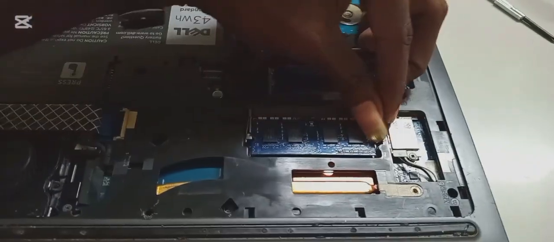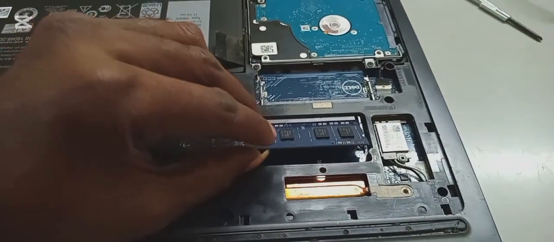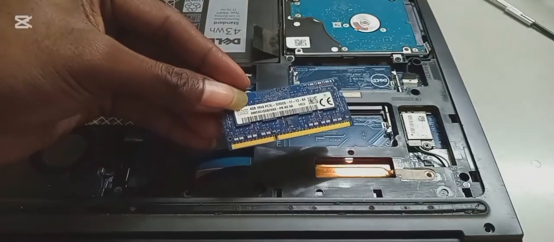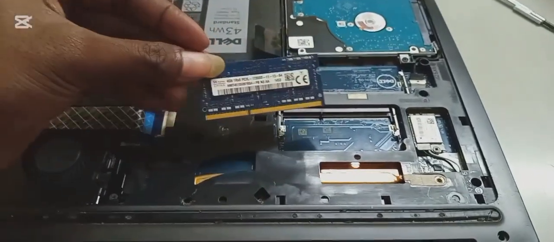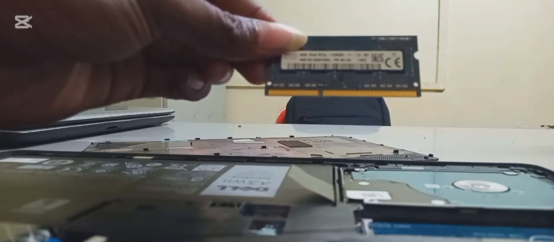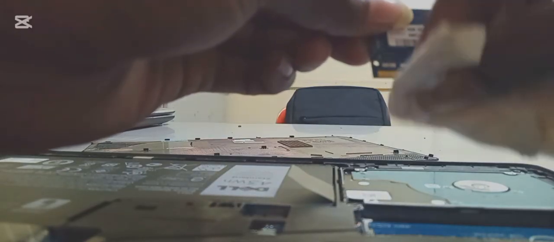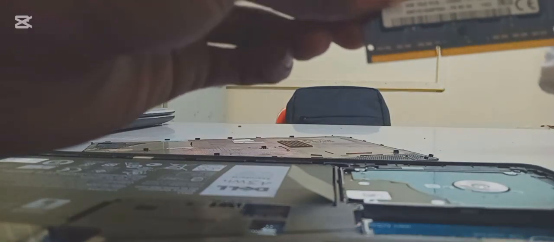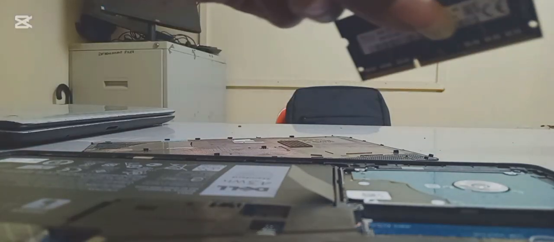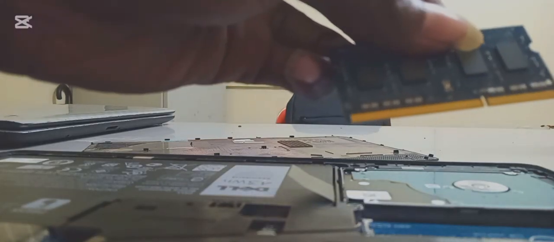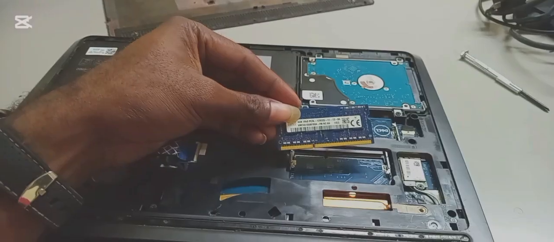Step 4. Check and reset the RAM. RAM issues are one of the most common causes of no display. Open the back panel and carefully remove the RAM stick. Clean the golden contacts gently with a soft cloth or eraser. Reseat the RAM firmly in the slot, or try a different slot if available. Power on the laptop and check the screen.